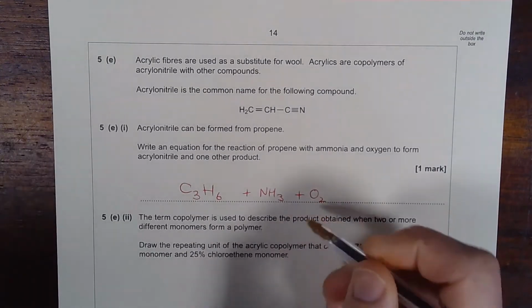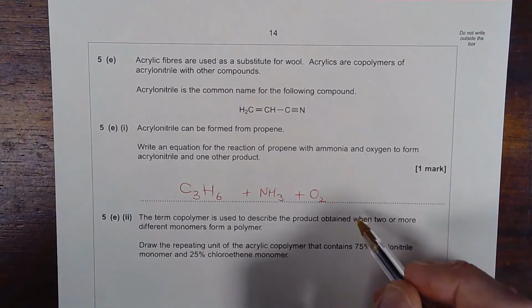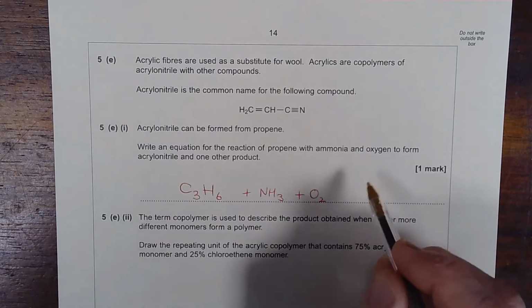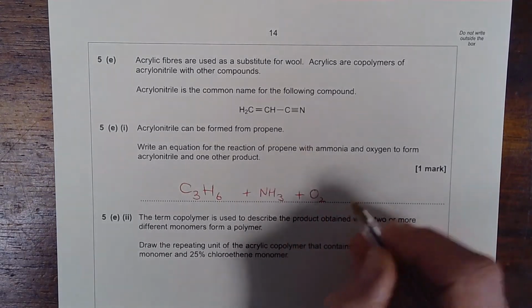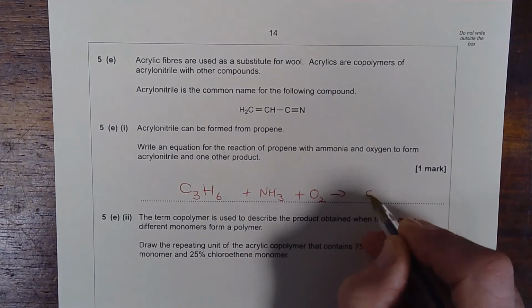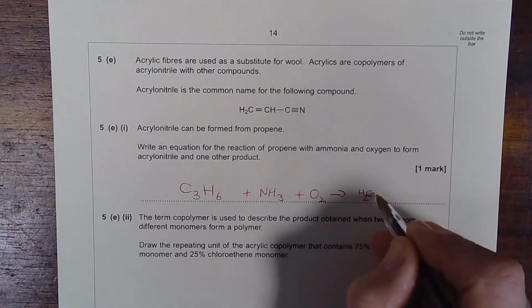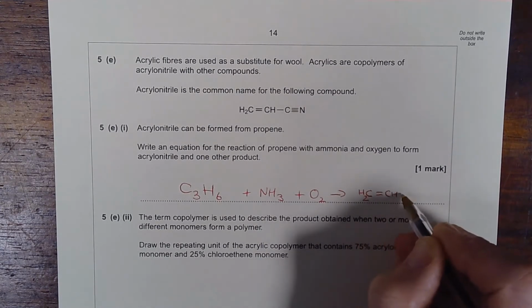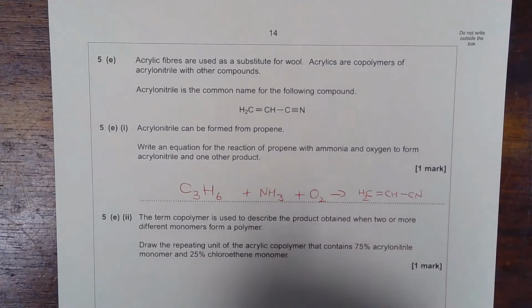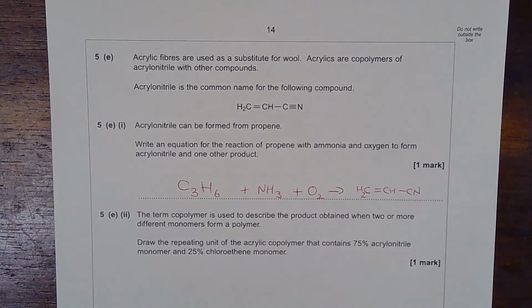And it's going to form the compound, which is of course as above, so that then will produce our CH2=CHCN. So all that is required, of course, is some balancing for that.